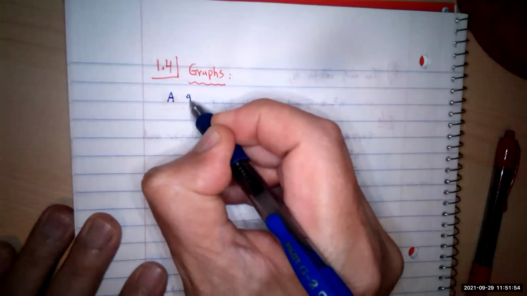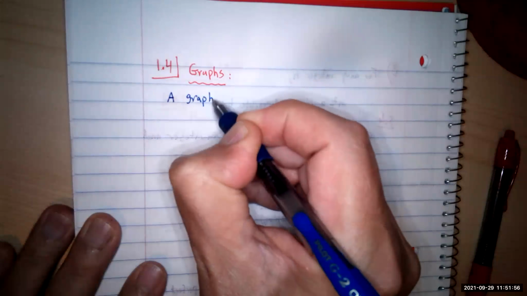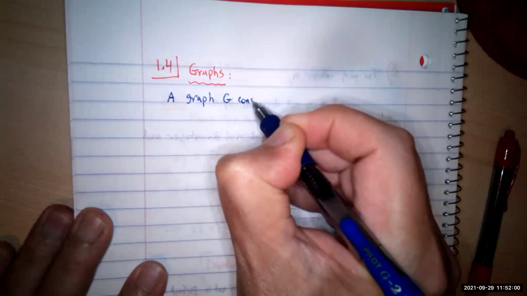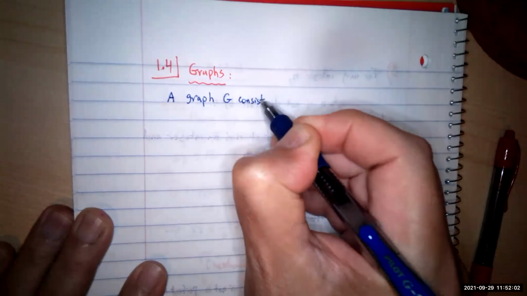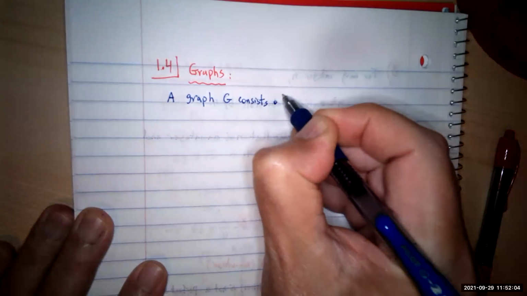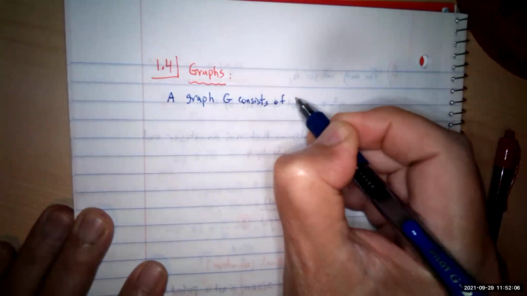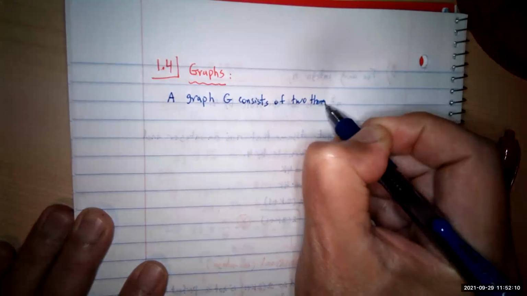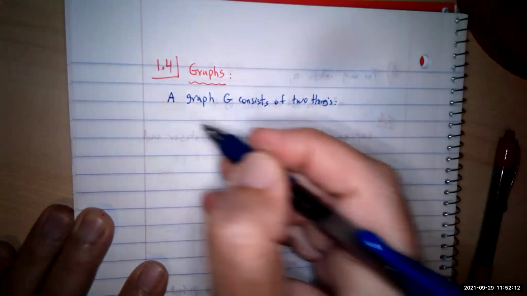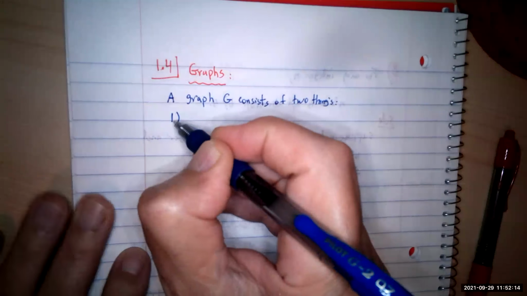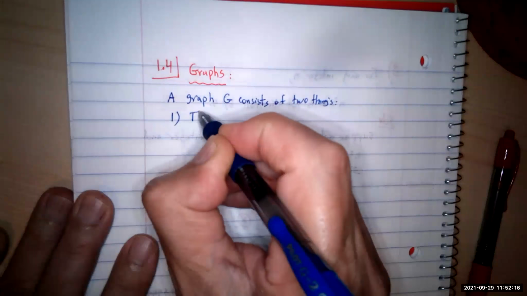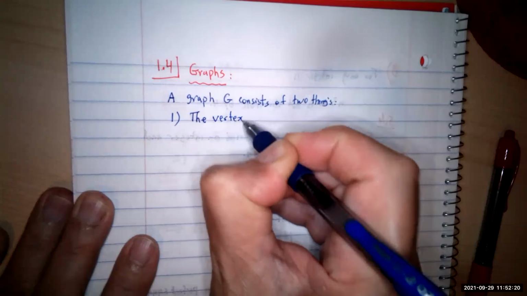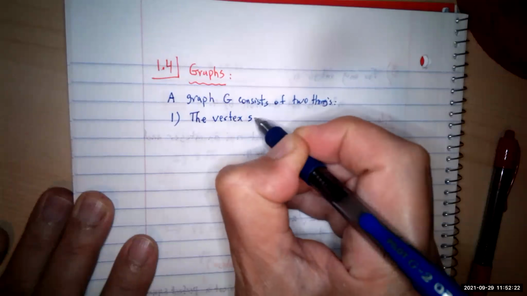So a graph, the definition: a graph G, we call it. G is going to consist of 2 things, if you like. The first one is the collection of points. So we call it the vertex set.